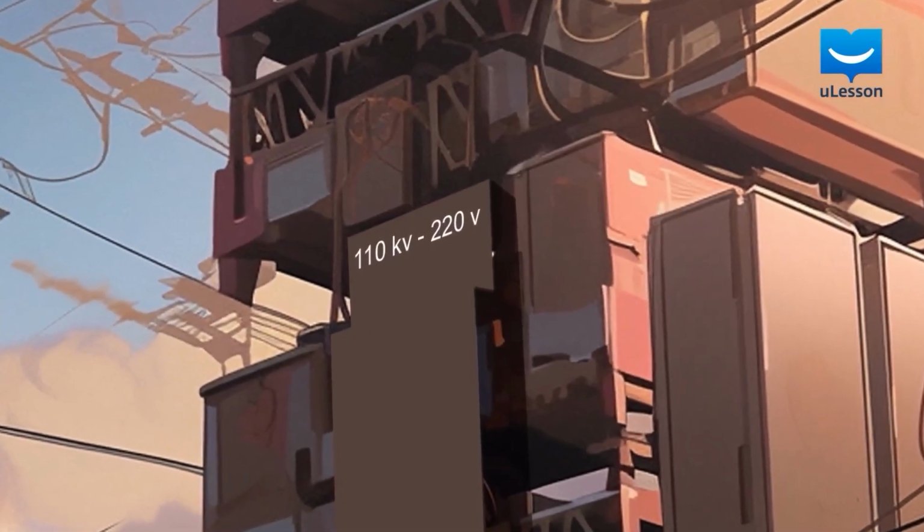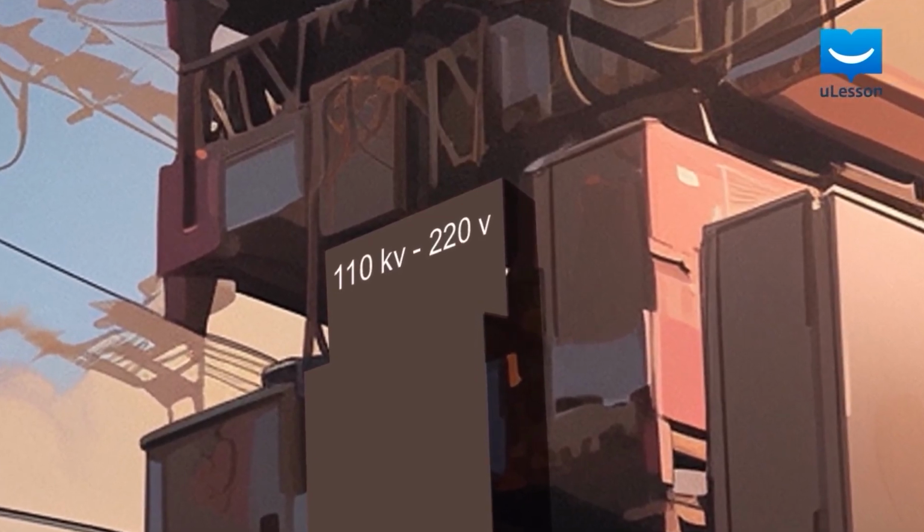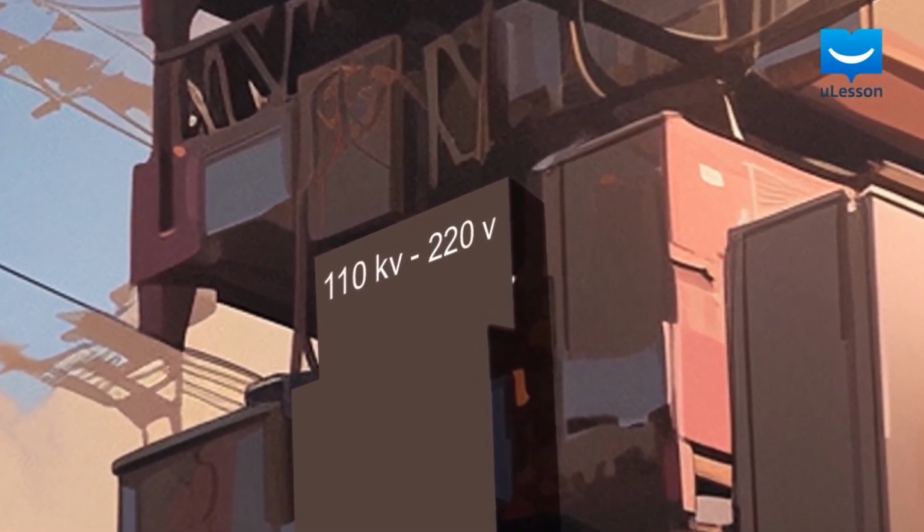Transformers only function with AC and not DC, which is another reason why AC is more frequently used for large-scale electric power delivery. This is a very big deal because it is easier to transmit electric power at high voltages. Check out our lesson on the transformer to learn more about this.